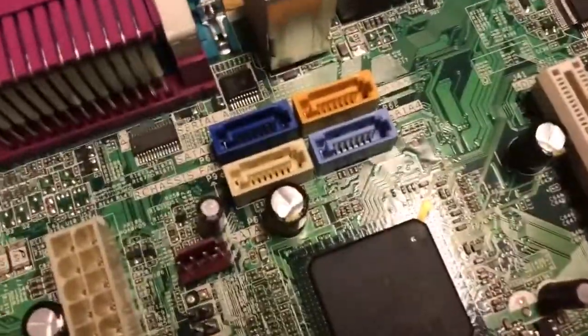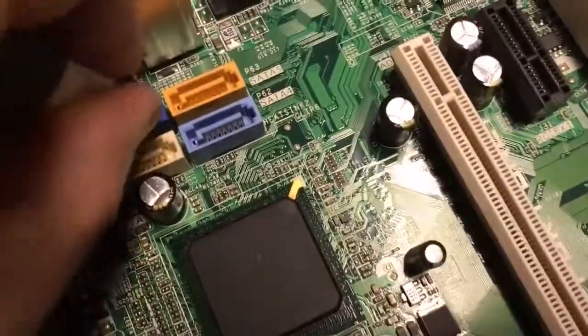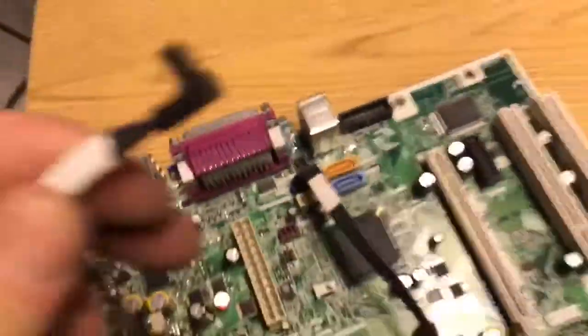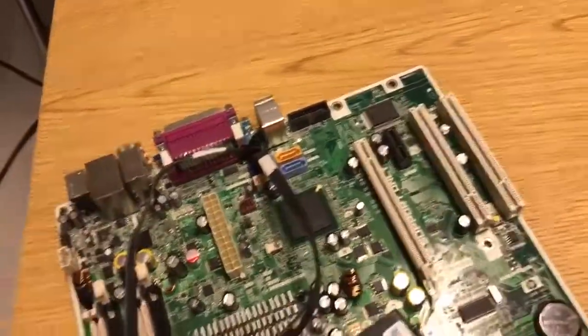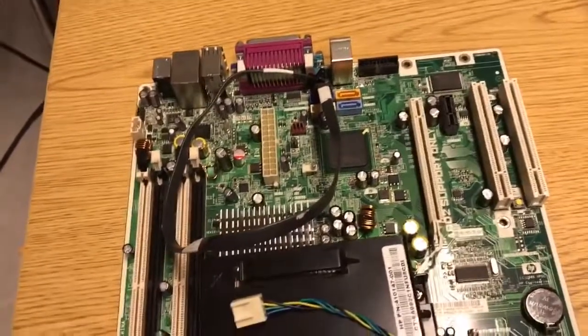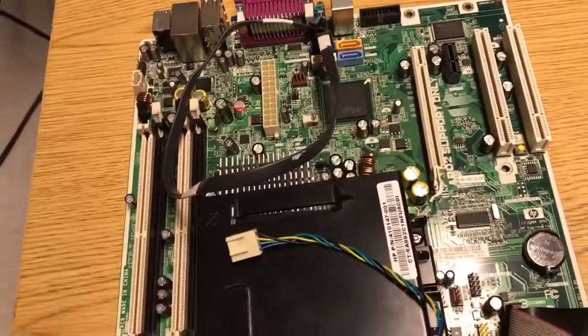And then we've got 4 SATA slots up here. So our SATA cable goes like this. Okay, see that? And then this end would go into a hard drive or an optical drive or something like that. Okay, so I think I covered pretty much everything.